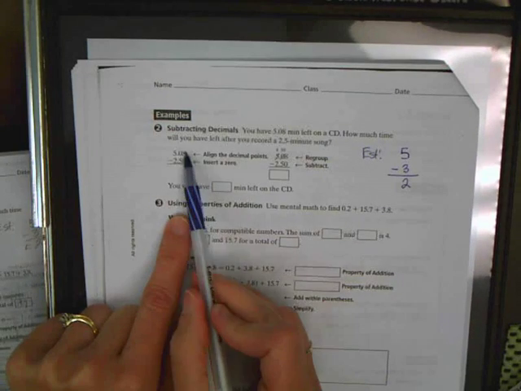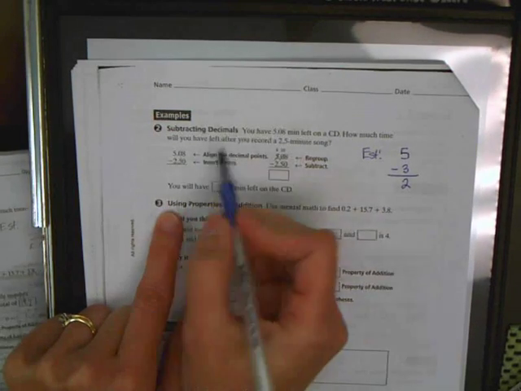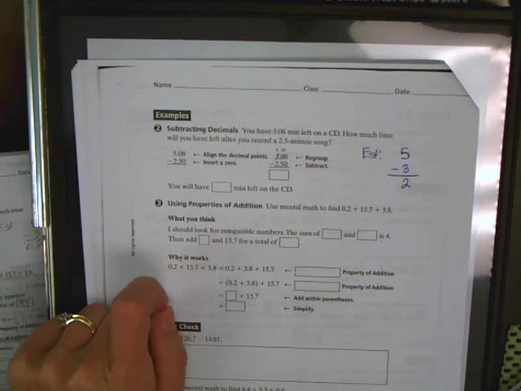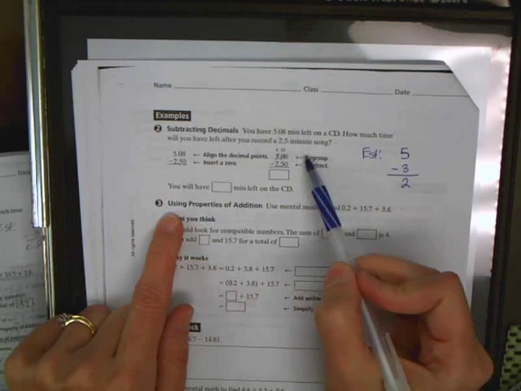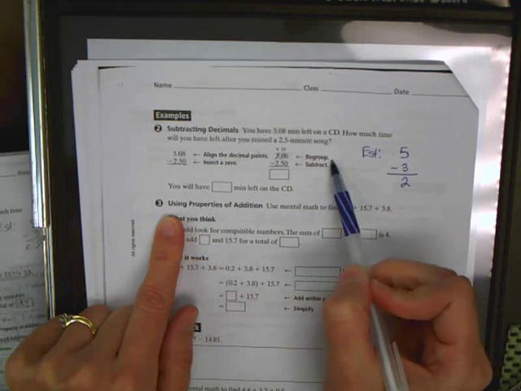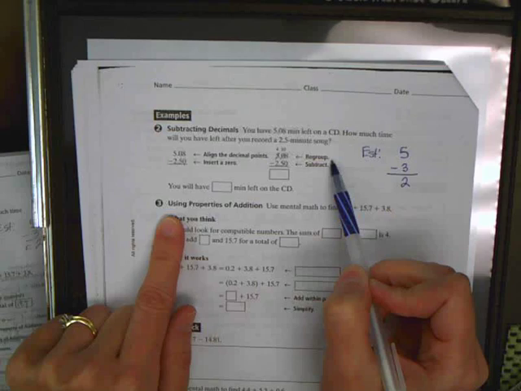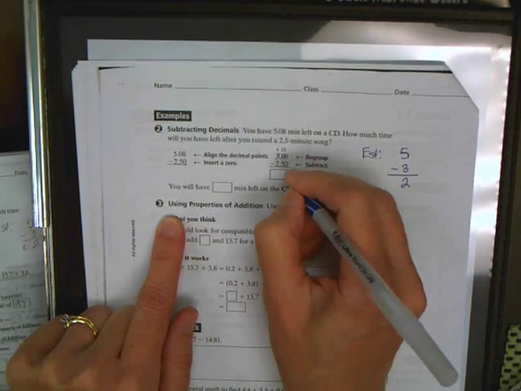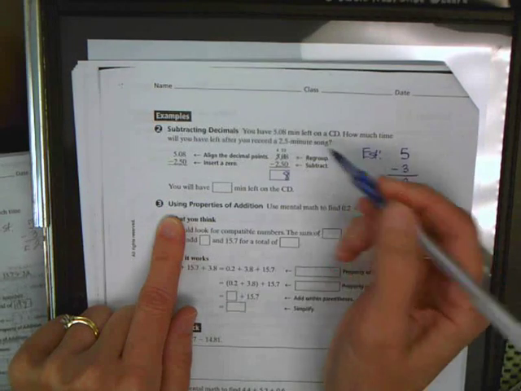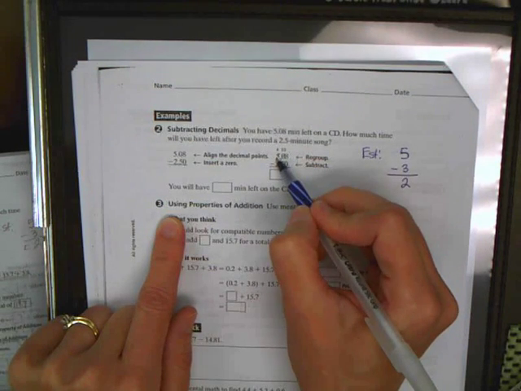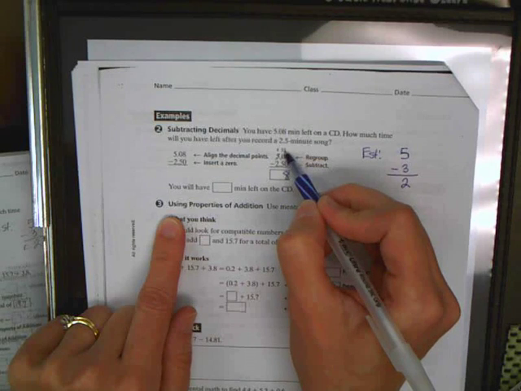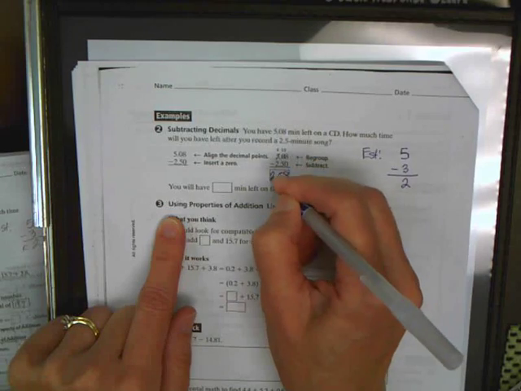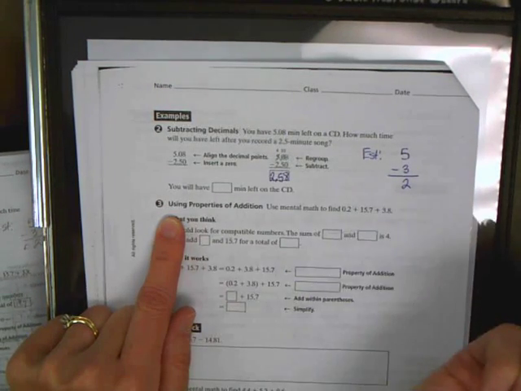So I should get somewhere around 2 minutes as my final answer. Once again, we are going to align the decimal points, insert a 0 so that each number has the same number of decimal places, and get ready to subtract. In this case, we are going to have to regroup or borrow, depending on what you call it. They both mean the same thing. So 8 minus 0 does give me an 8. 0 minus 5 I couldn't do, so I'm going to have to borrow from the 5. It becomes a 4. I now have 10. 10 minus 5 is 5. And then 4 minus 2 is 2. So I get 2.58.